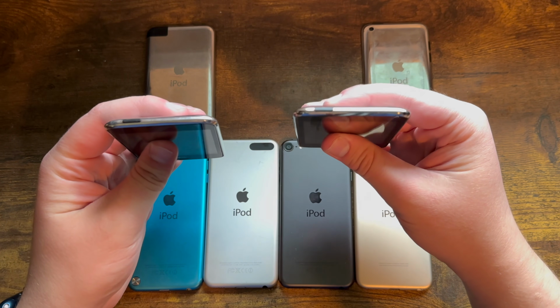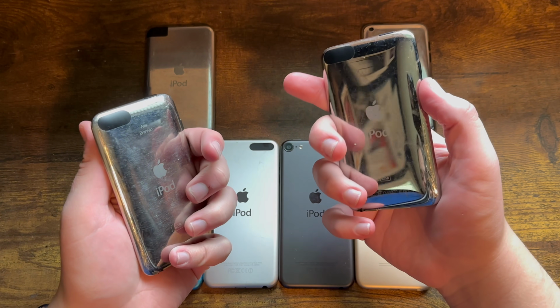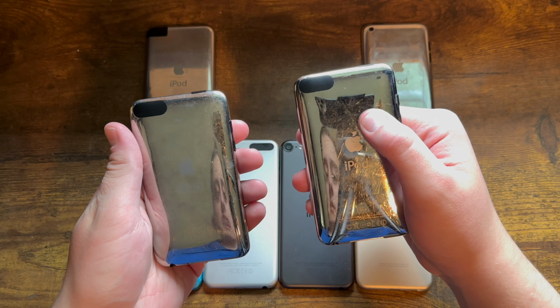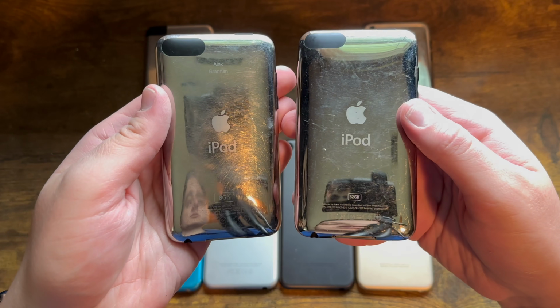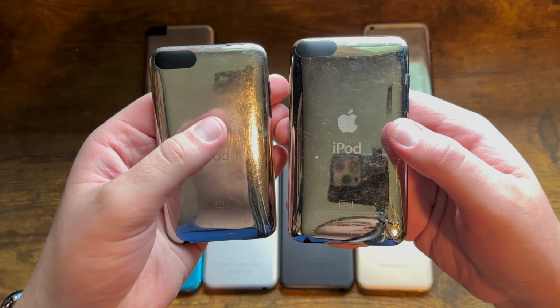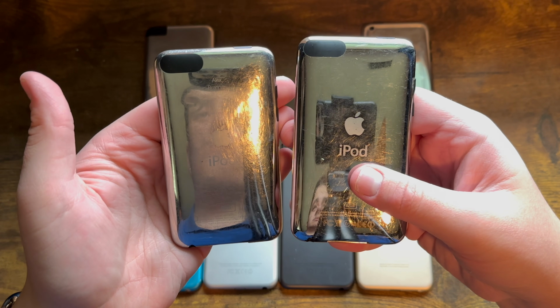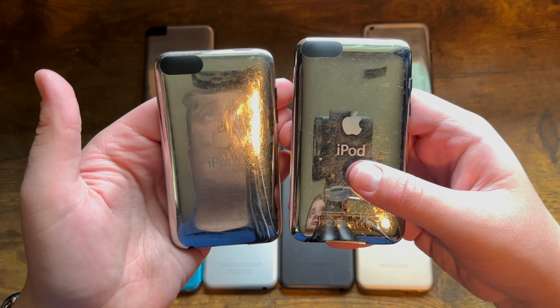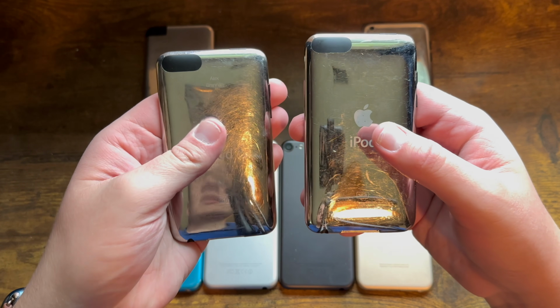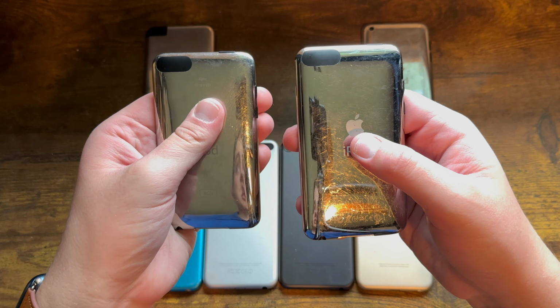Now, the second generation and the third generation visually look almost identical to each other. However, there are still some key differences to tell these two devices apart. The primary difference is that you have to look at the storage labels to figure out which iPod Touch model it is. If it's 64 gigabytes, then it is automatically a third generation, and if it's 8 or 16 gigabytes, it is automatically a second generation.